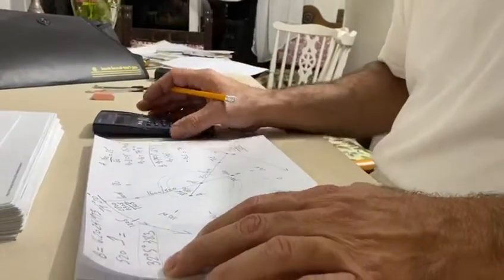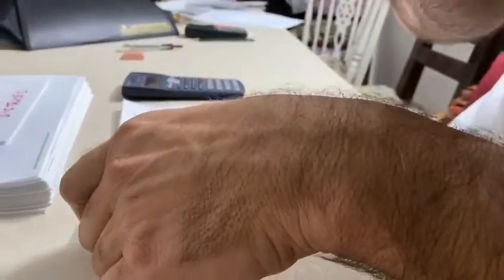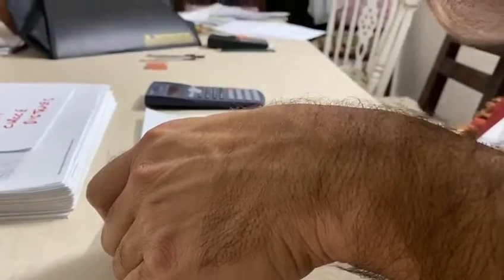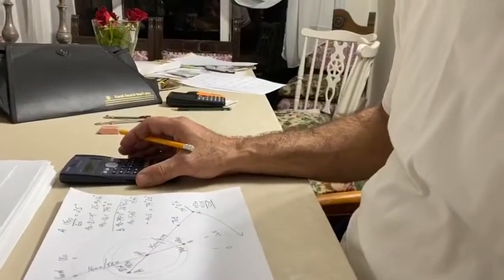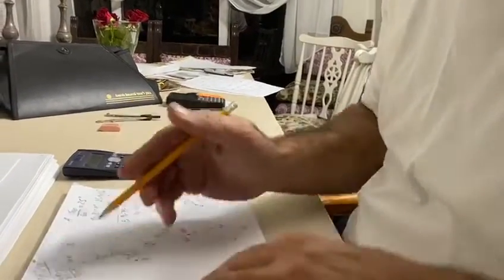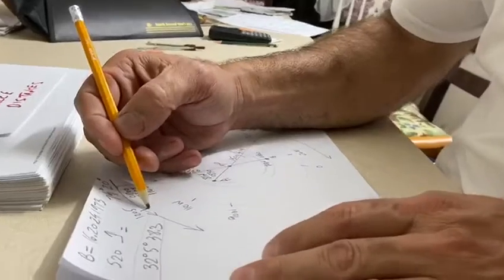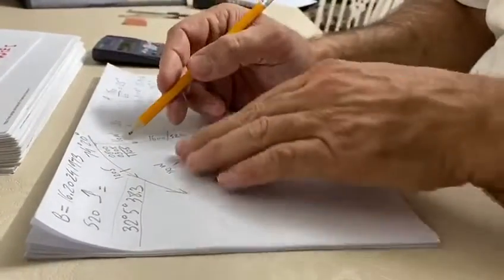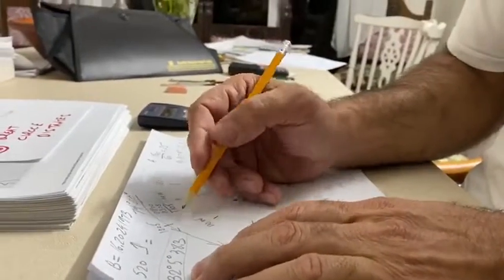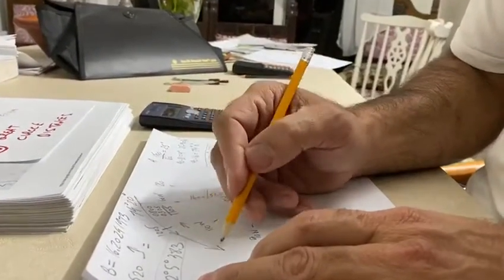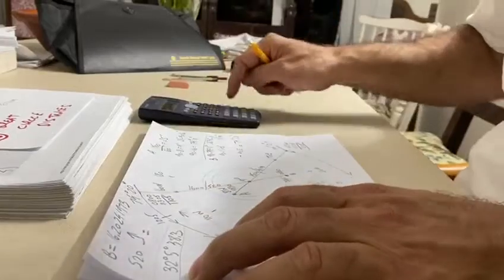Now we have to do the same thing: find out where it's going to be here. So we'll take the longitude, 160 minus this, which will give us the point here, and we'll mark it.